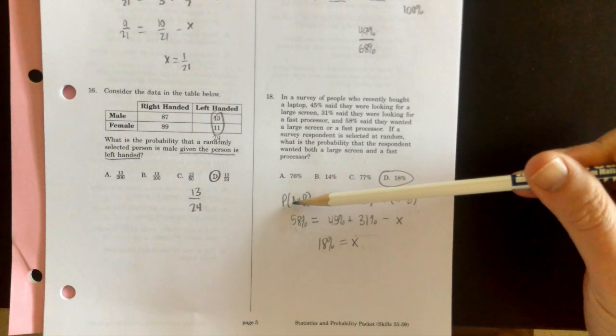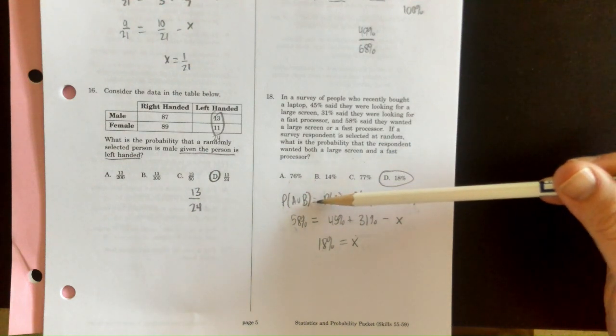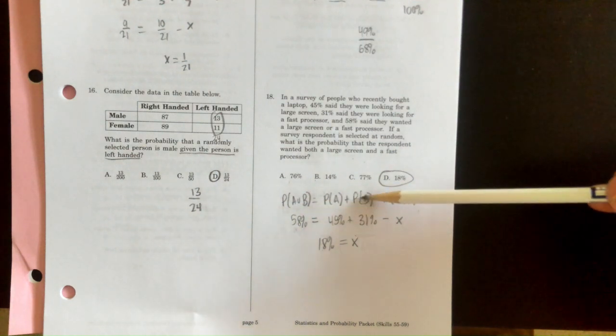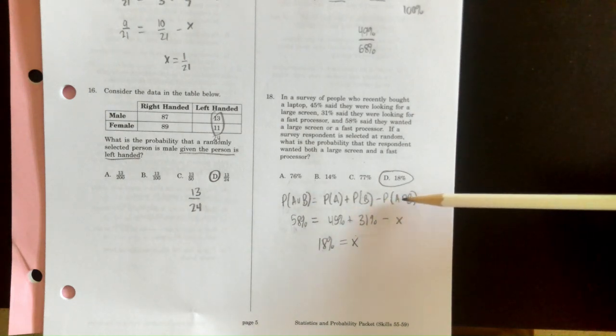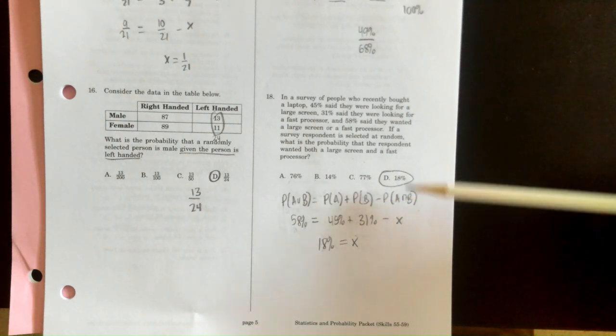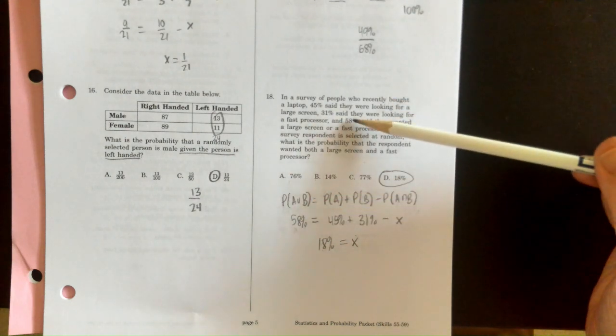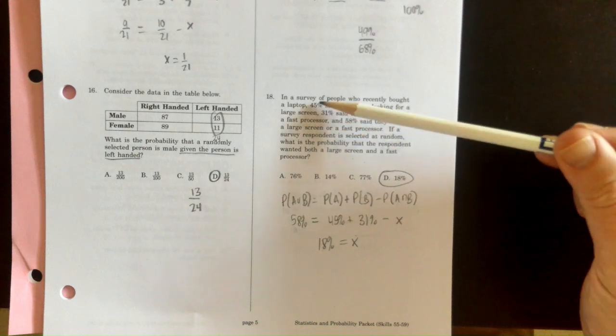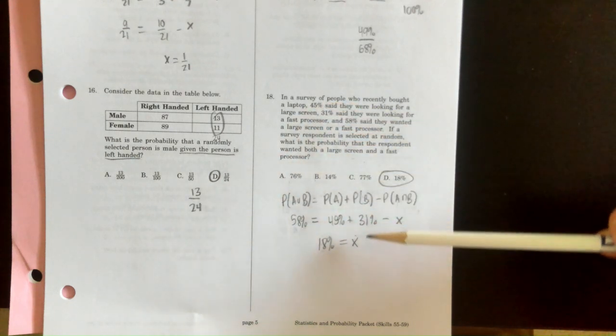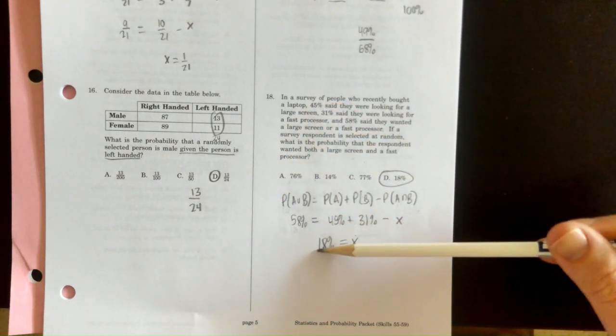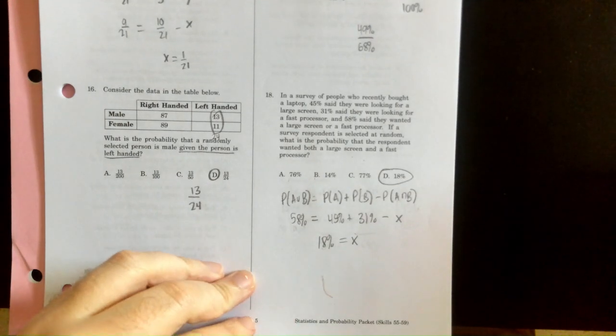It's the probability of one or the other happening, and it's equal to one happening plus the other happening minus the probability of both of them happening at the same time. And just like the last one, we're looking for that and probability. So I knew this was 58%. I knew that this was 45. I knew this was 31. When I solved for x here, we got 18%.